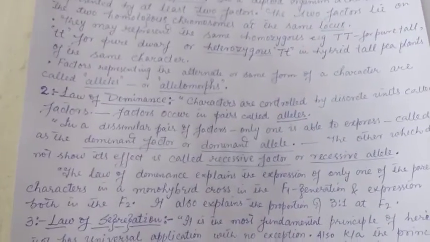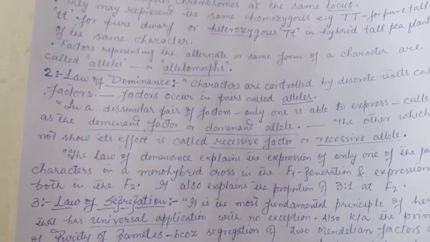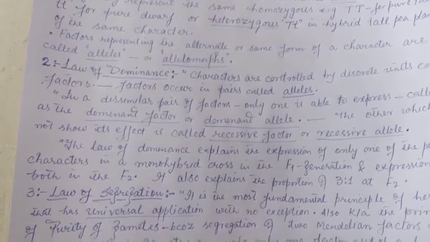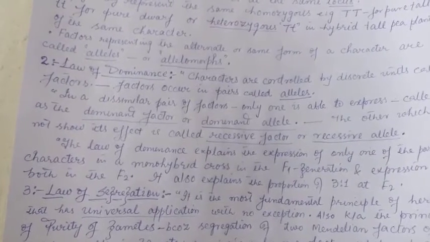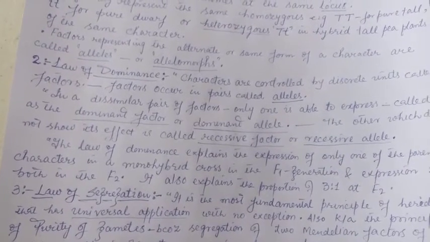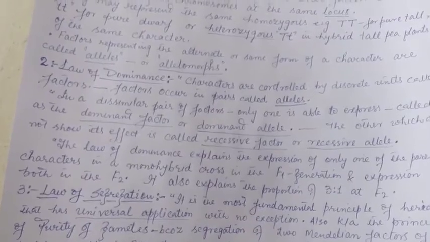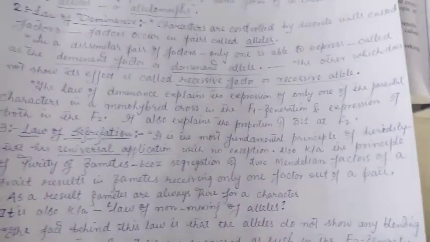This is the law of dominance, wherein all the F1 hybrids are dominated by one of the factors which acts as the dominant trait. In case of height, tallness is dominant over dwarfness.